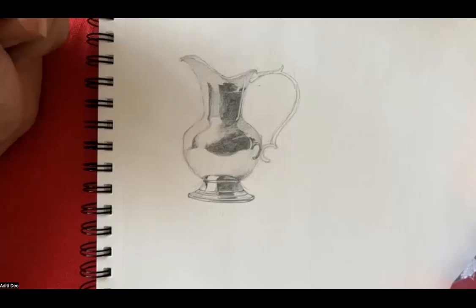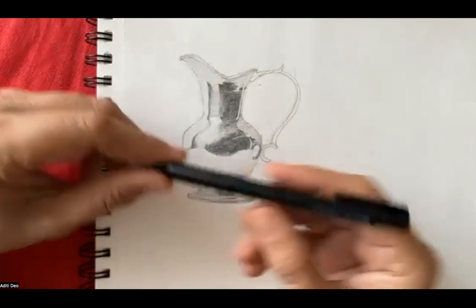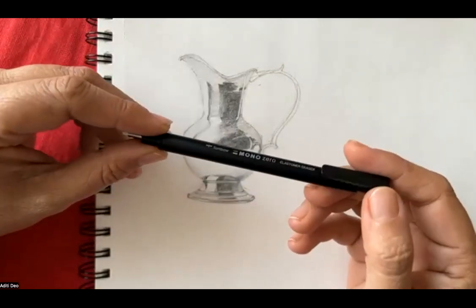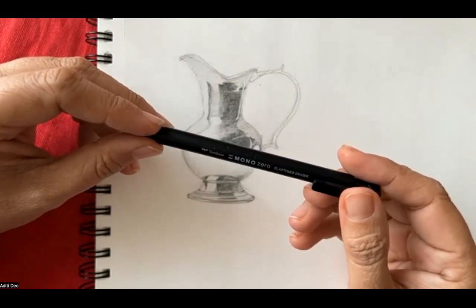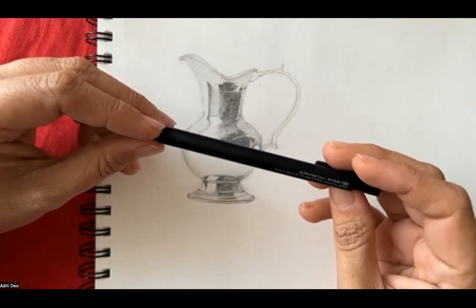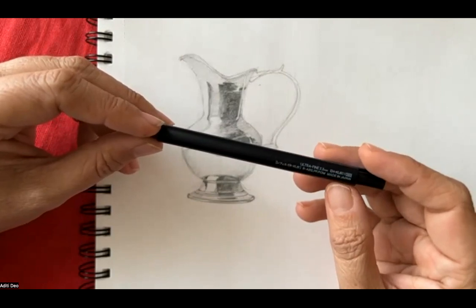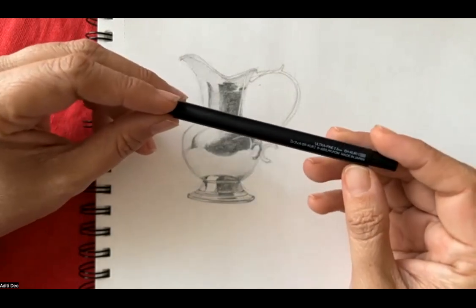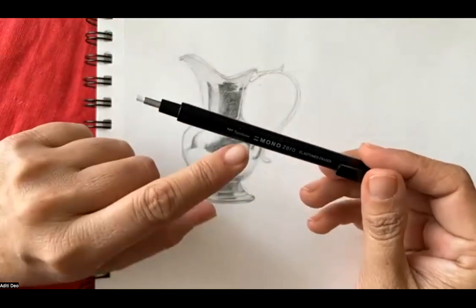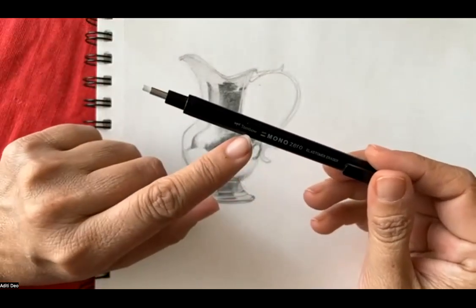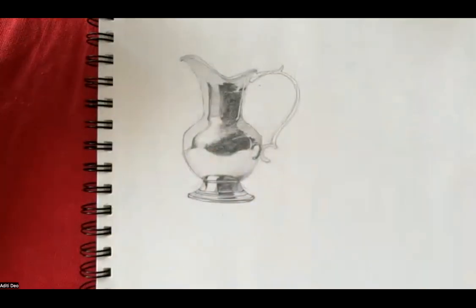What's it called, Aditi? Online we get it, or we'll get it in a Venus or something? You should get it. This is called a Mono eraser, something like that. Mono Zero or something. Ultra fine something. Mono Zero, and the company is Tombow.